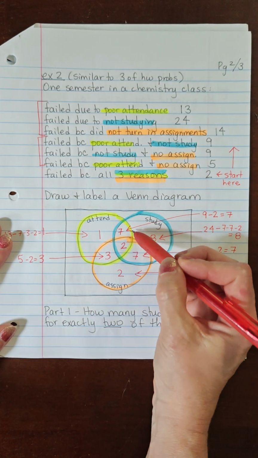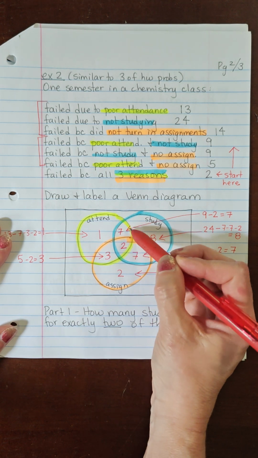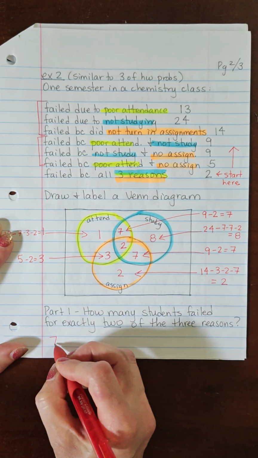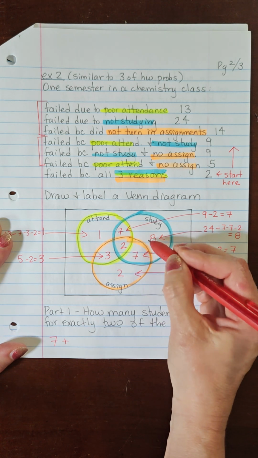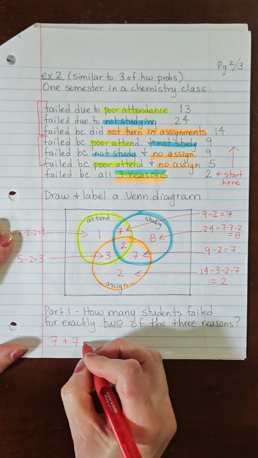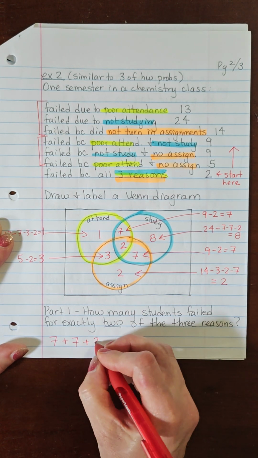So this 7 right here is an overlap of these 2. This 7 is an overlap of 2. And this 3 is an overlap of 2 regions.